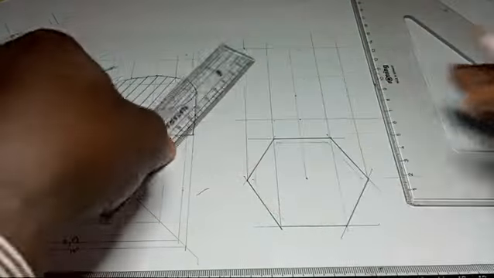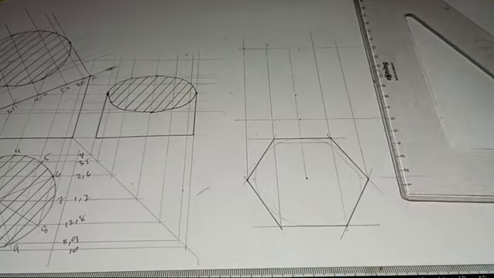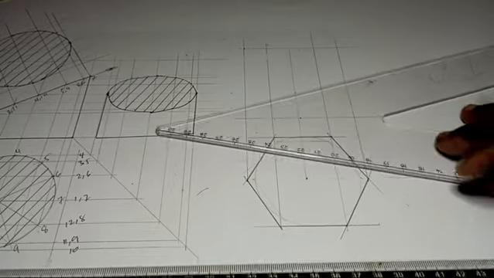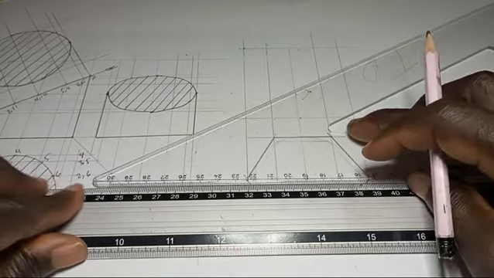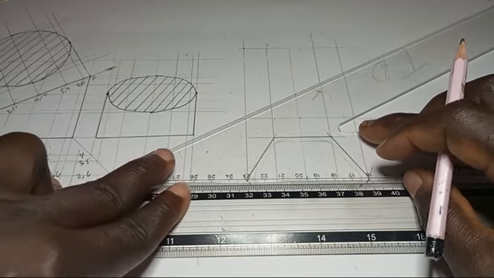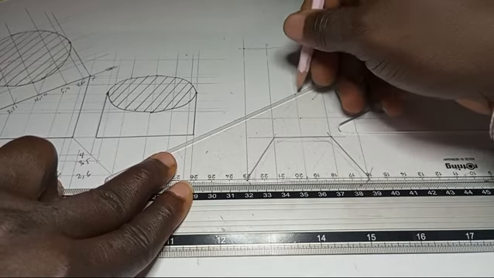At that point of 20, I will use my 60-degree set square to draw the 60-degree angle. This is my 60-degree set square. You just place it at that point. It's almost at the bottom.